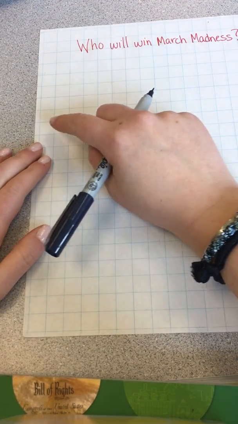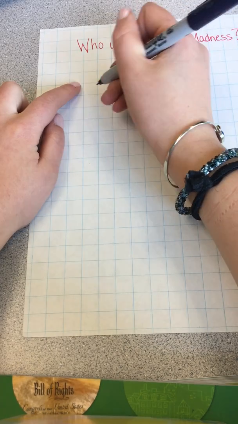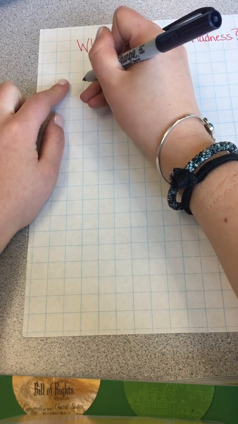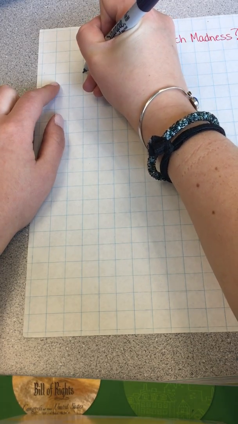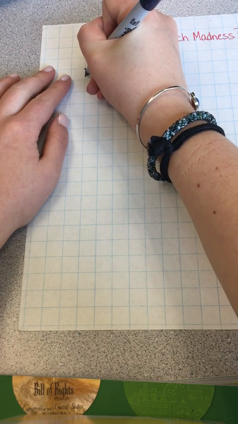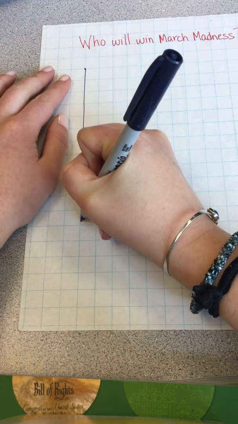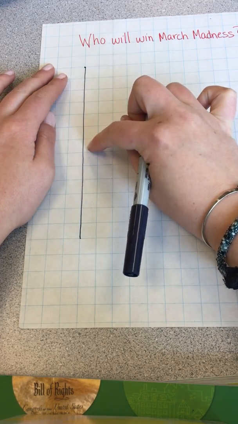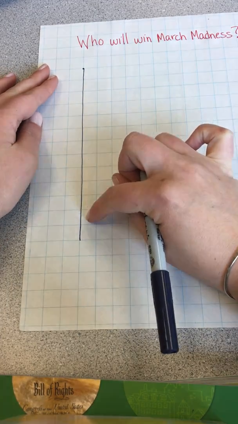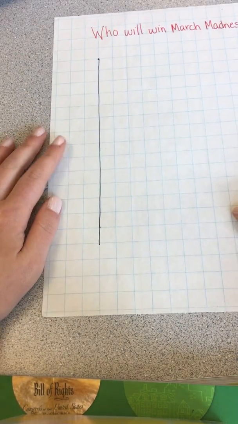I'm going to count 1, 2, 3 boxes in, and I'm probably going to start up here. And I'm going to trace this line all the way down. That's the great thing about graph paper, is that you can stay right on the line because the lines are already there for you. And I'm going to go about 1, 2, 3, 4, 5, 6, 7, 8, 9, 10, 11, 12, 13. Let's go 14 boxes down just to make it even.